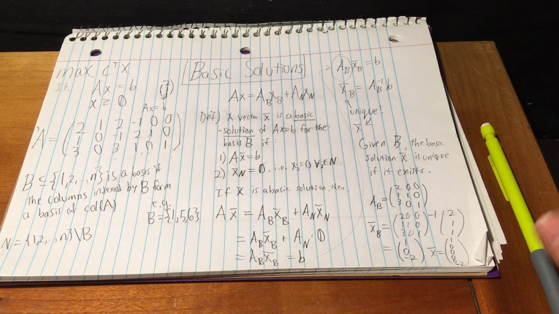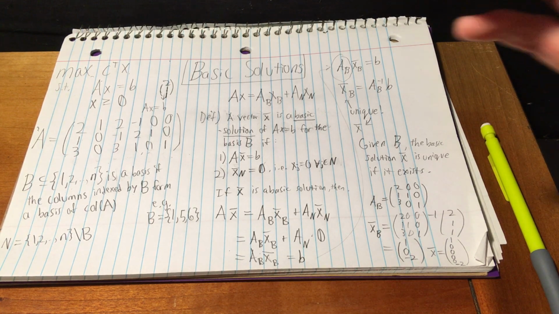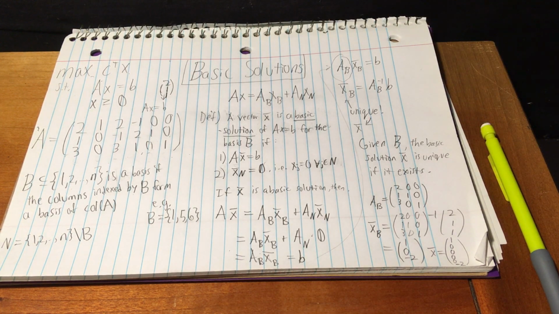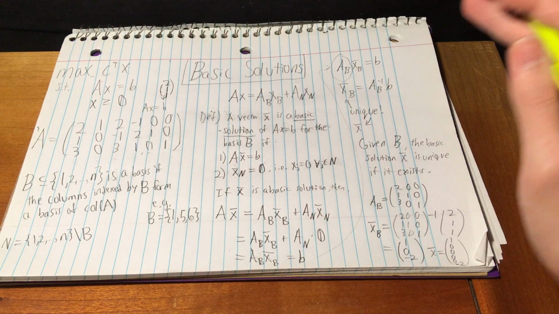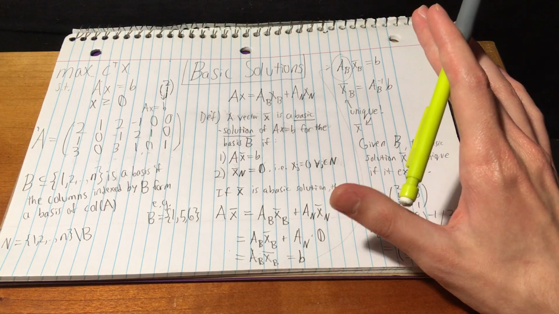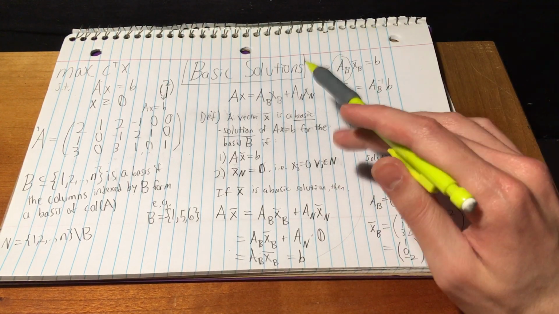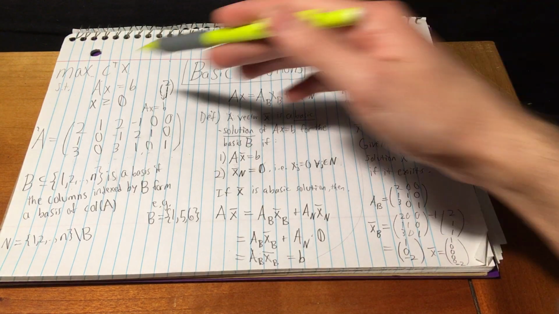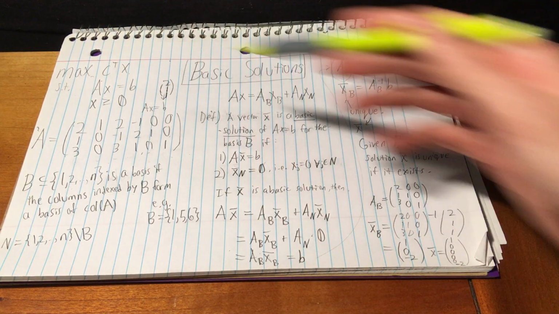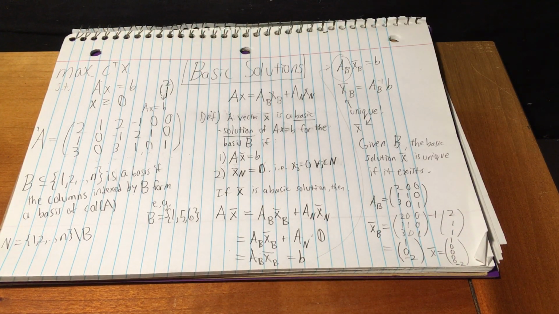Okay, and so from this point, we're going to be able to start manipulating our basic solutions to obtain a basic feasible solution, should it exist. Otherwise, we'll determine that one does not exist, and we can conclude that our linear program has no solutions at all. But otherwise, we'll find a basic feasible solution, and then from there, we'll be able to maximize our linear program. But that's all in the future. That's the end of this video.